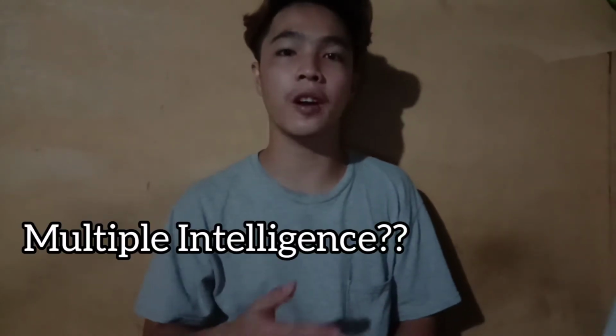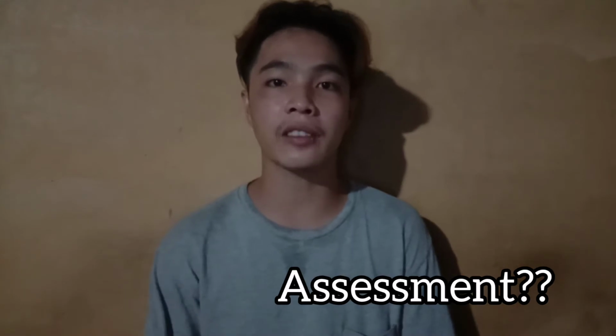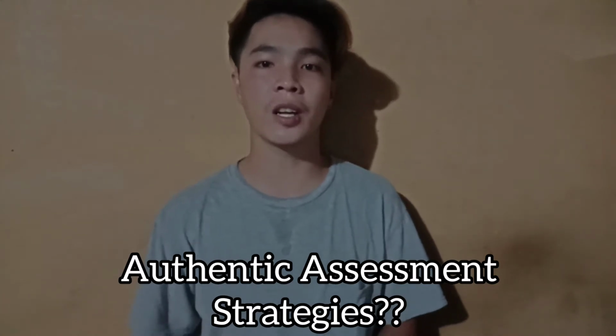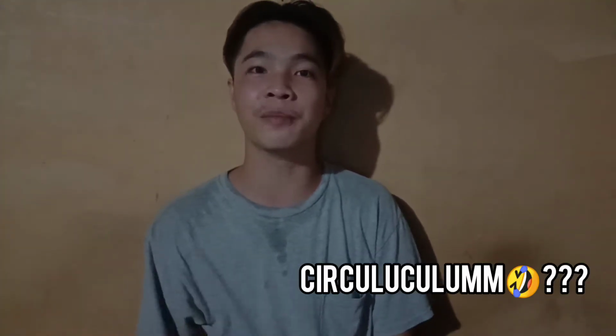So, how can you use the theory of multiple intelligences to assess students' achievement in your classroom? No matter the type of assessment, instructor must create an ambiguous expectation. Authentic assessment strategies such as portfolios, purpose of a rubric, summary of their learning. It's placed in a curriculum.